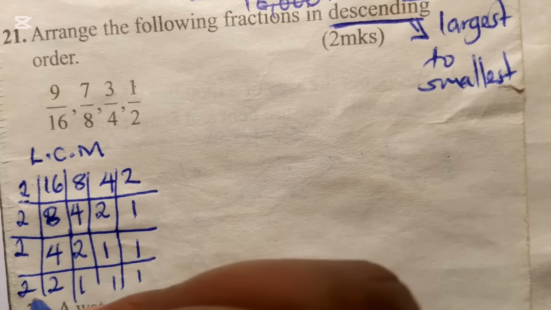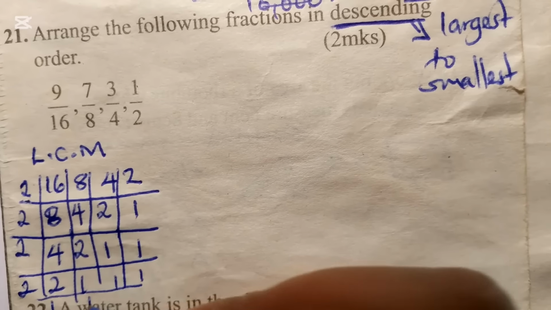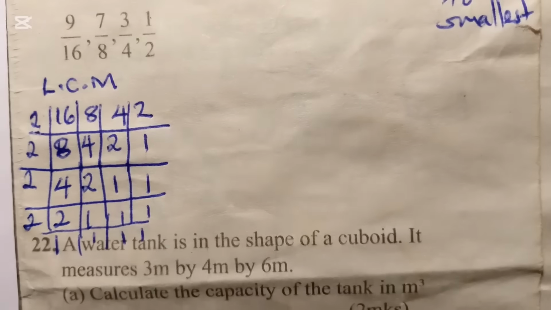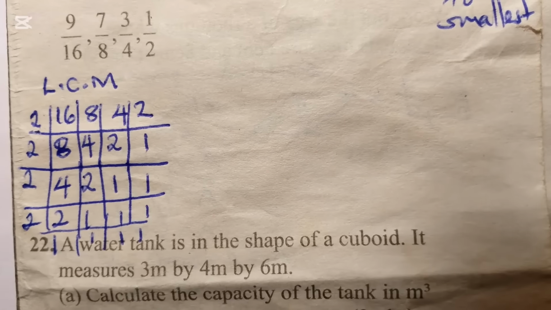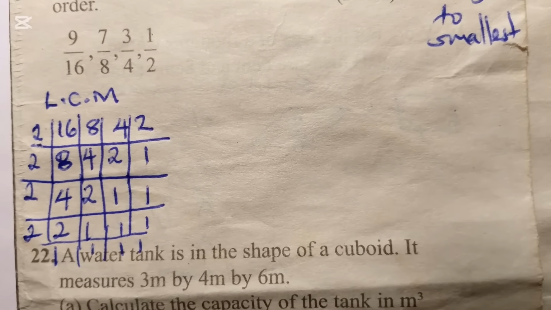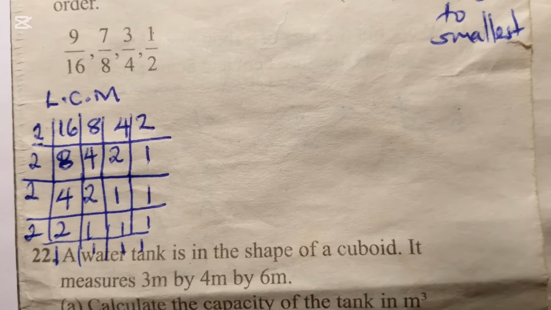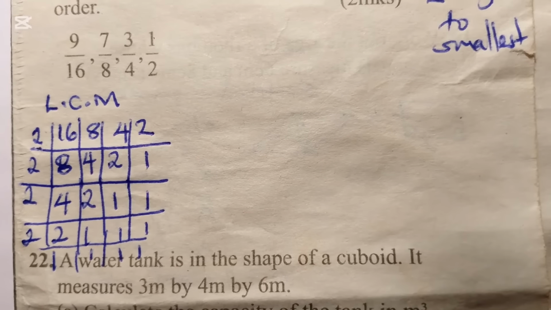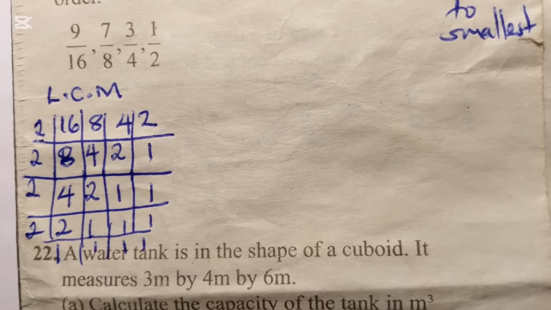Then by 2, it will be 1, 1, 1, 1. So for the LCM, we stop when every column has 1 at the bottom. That is it about the LCM. Now let us multiply the 2's.